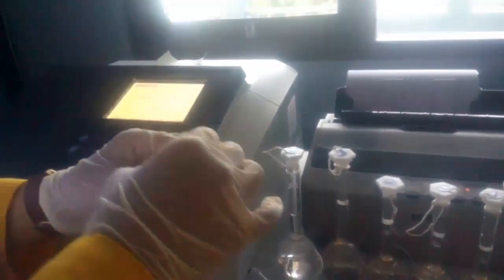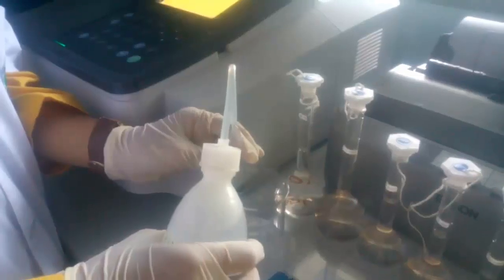Take out the cuvette and wash it off with aquadest.